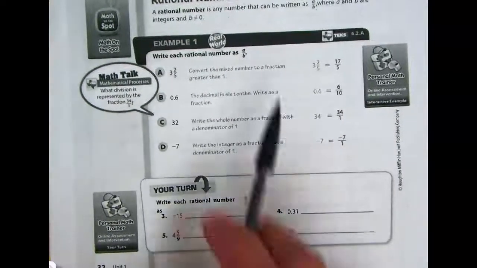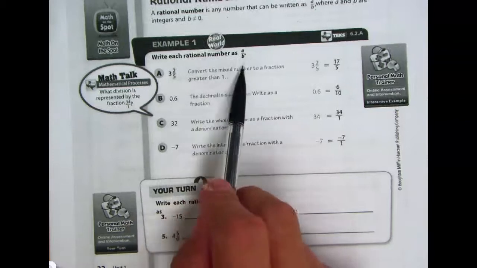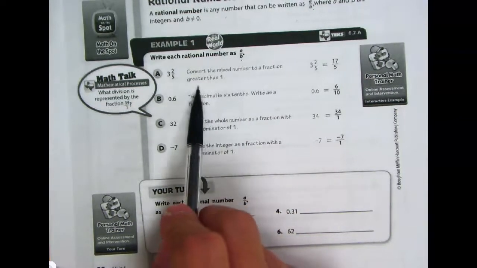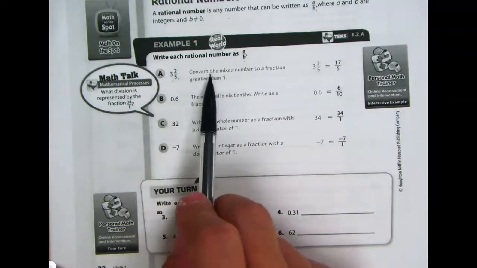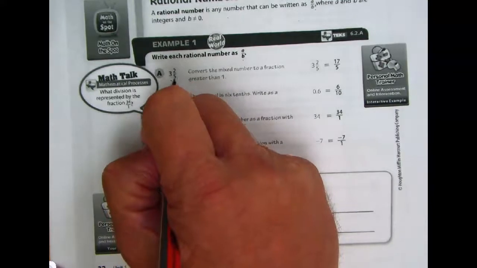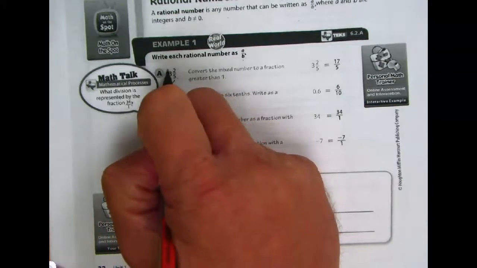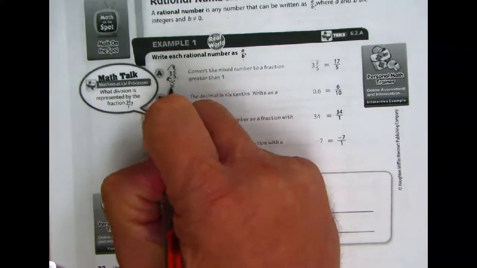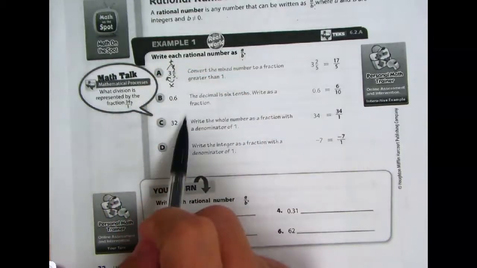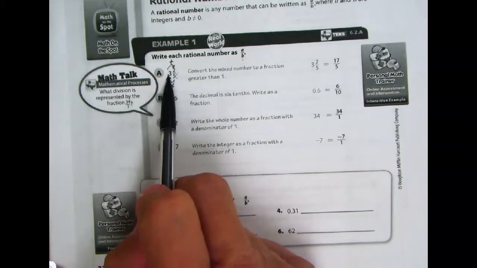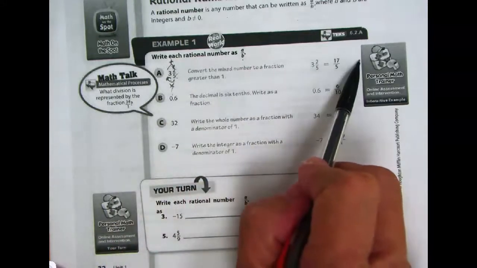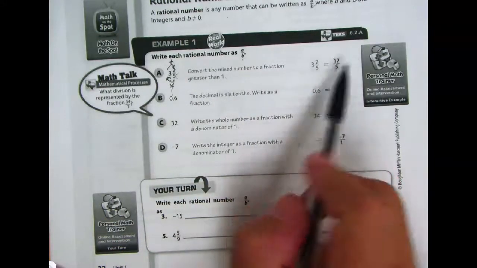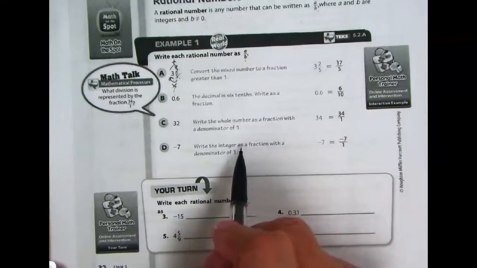So example 1 says write each rational number as a over b. So we have 3 2/5, which is a mixed number. So convert the mixed number to a fraction. Remember what you do is you multiply here and then add here. So multiply there and add there. So we got 5 times 3 is 15. Then add the 2, you get 17, which you have here, and it's over the same denominator. So 17 over 5.